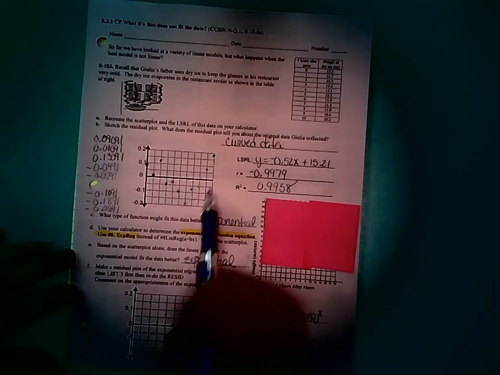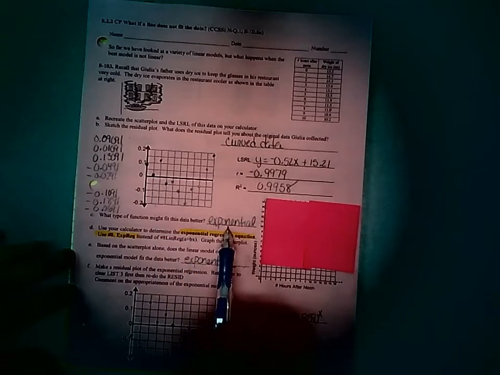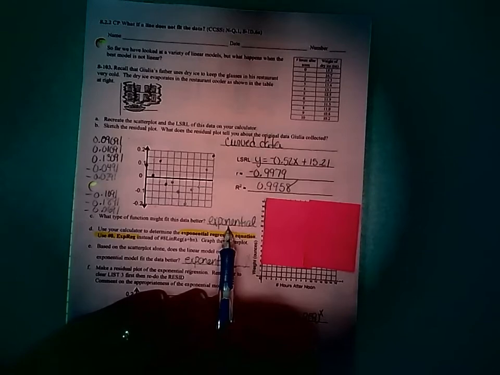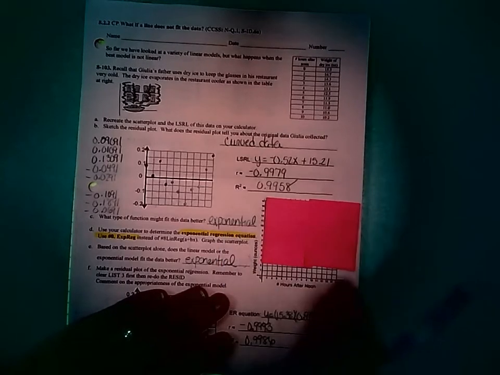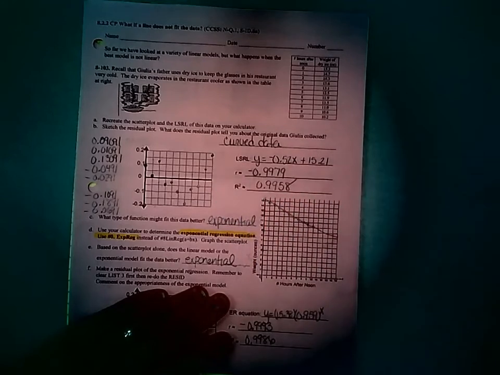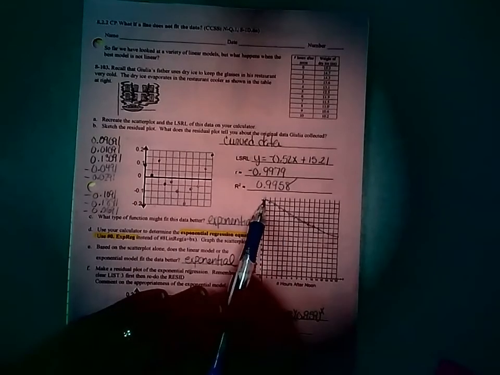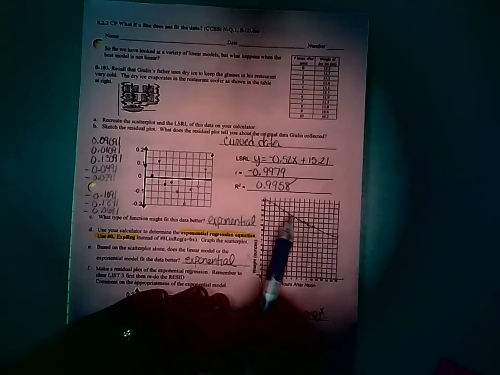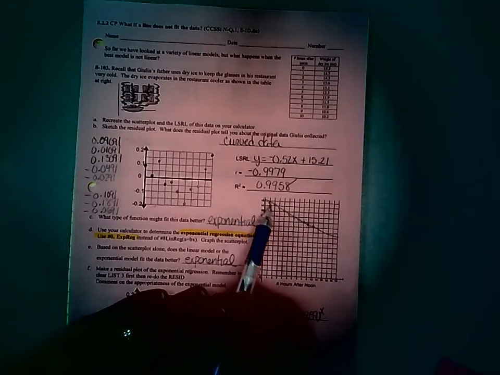If it's a curve, a U-shaped, I'm thinking it's an exponential function, right? When I look at the graph, look at that. This looks pretty linear to me. But in reality, there is a slight curve.